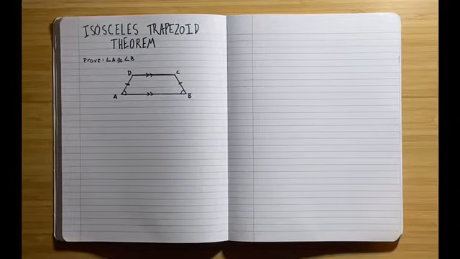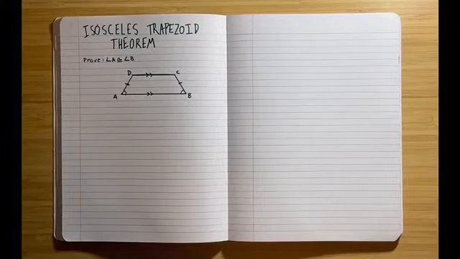Today we are going to be proving the isosceles trapezoid theorem, which states that the base angles of an isosceles trapezoid are congruent. Now, in order for a trapezoid to be considered isosceles, it must have two parallel sides and two congruent sides. If this is true, theoretically the base angles should be the same, but let's prove that deductively.